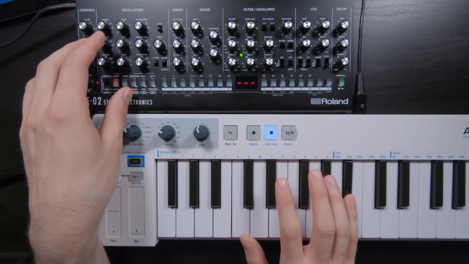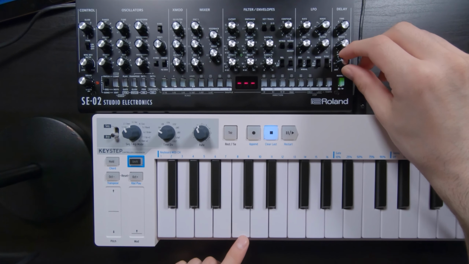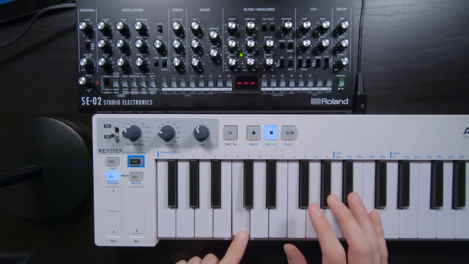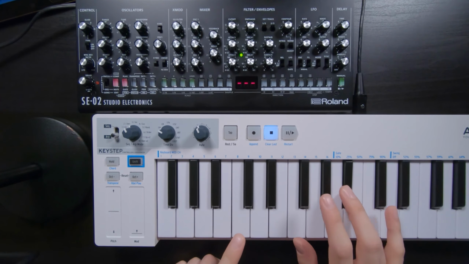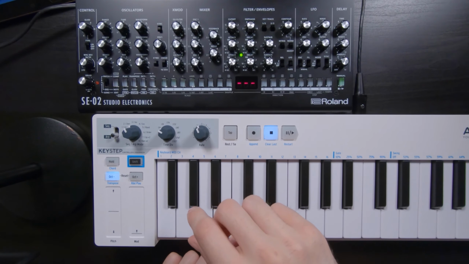Now let's actually try and use delay as well with glide. So I'm going to turn it on. Let's make it a bit cleaner, so I'm going to put oscillator 1 at 8 feet, and let's do square.